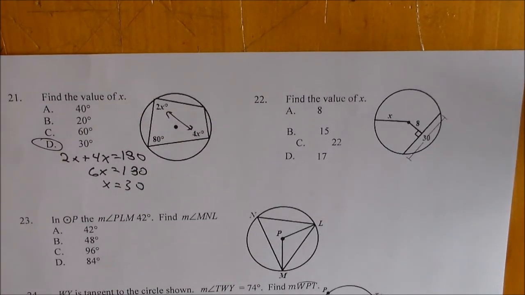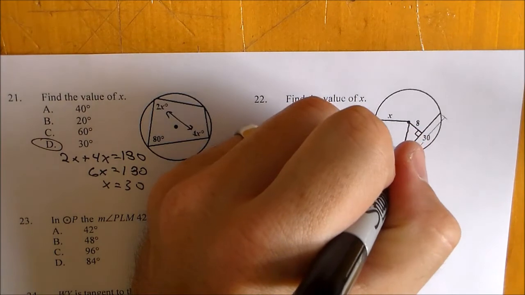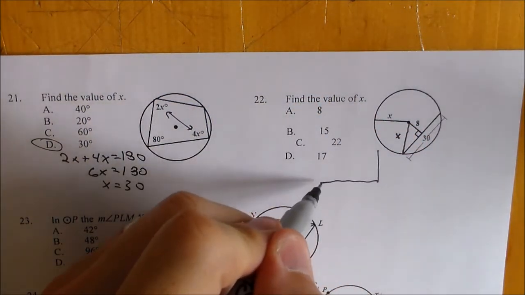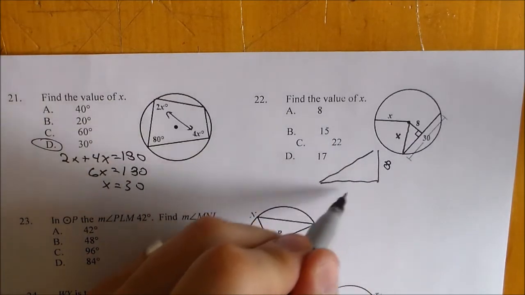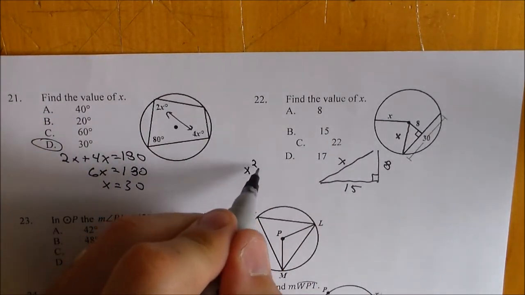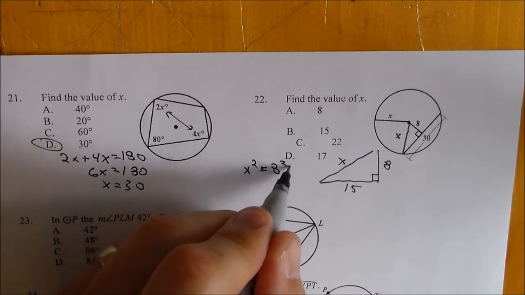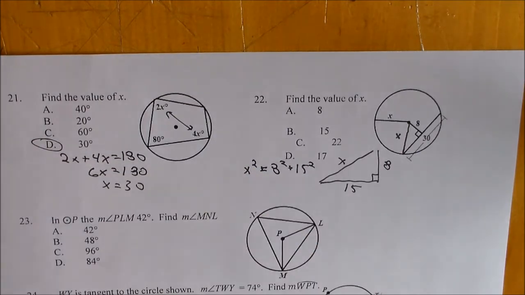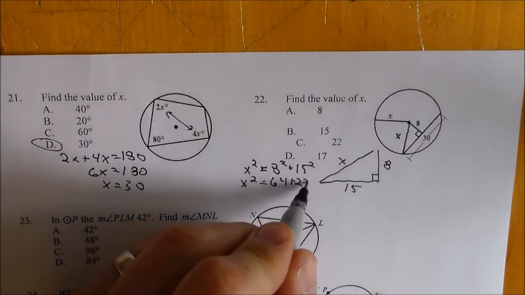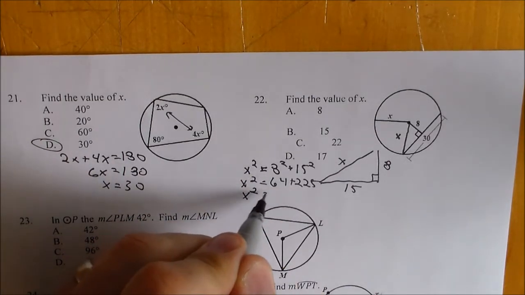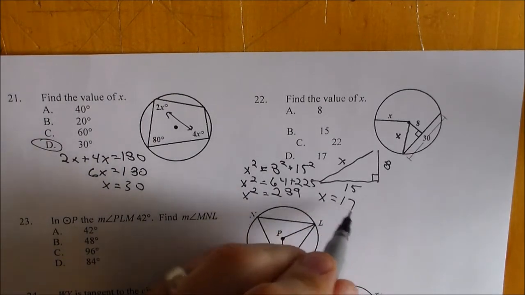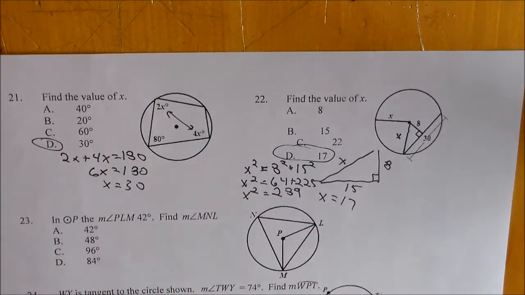For number 22, I'm going to draw x right here. It's a radius. So then I got 8, 15, and x. So x squared equals 8 squared plus 15 squared. x squared equals 64 plus 225, or x squared equals 289. The square root of 289 comes out to be 17, which is answer D.